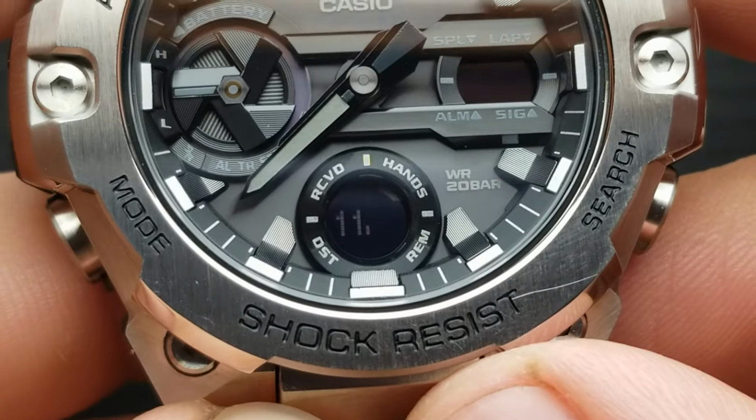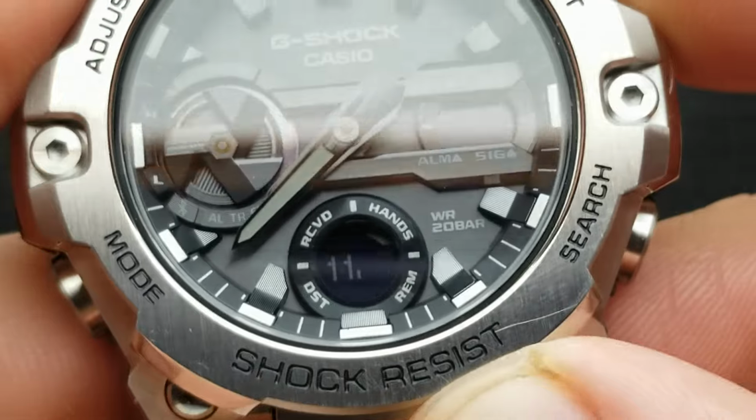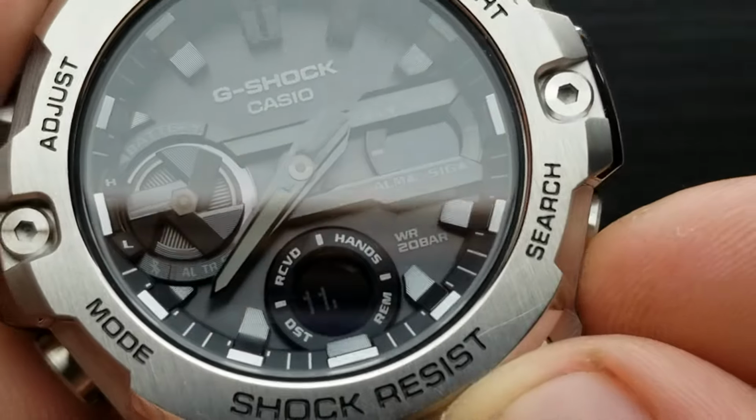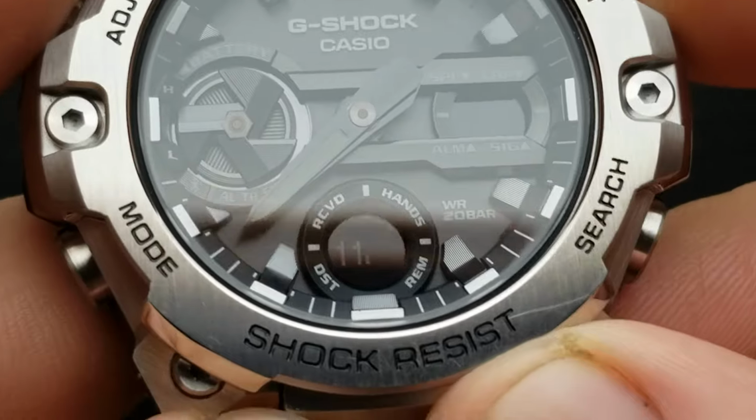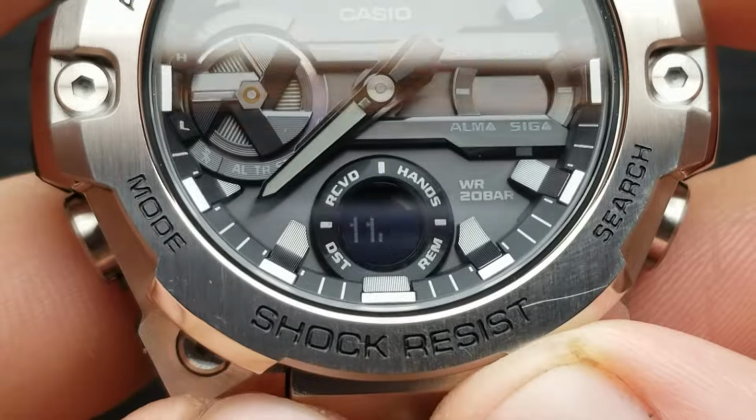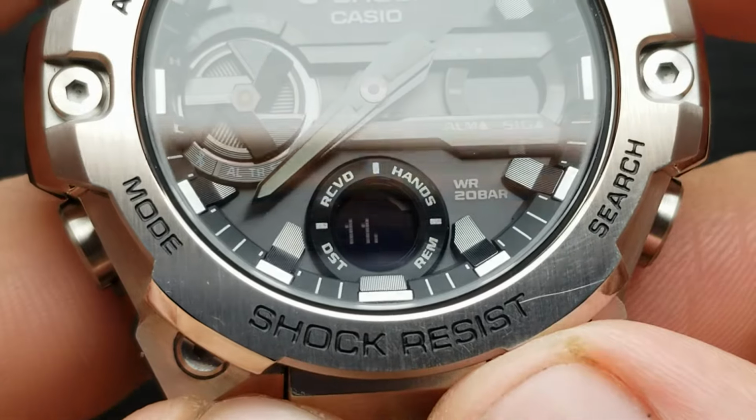Today is November the 4th, and I'm gonna press the light or search button just in case it is not correct, but it is, and I'm gonna get it back to number 4. We have set our day value.